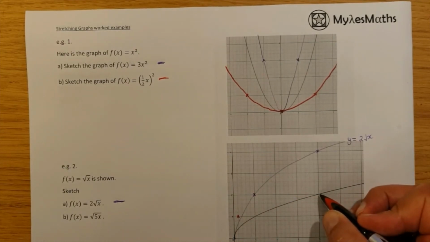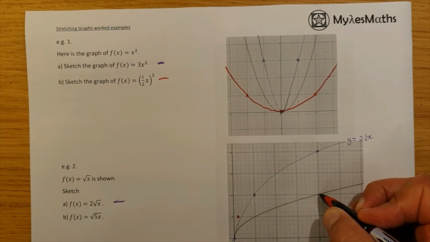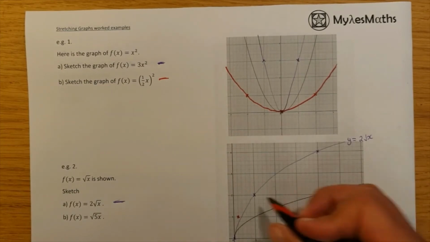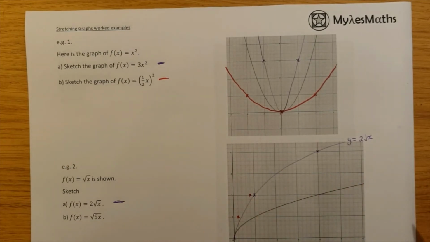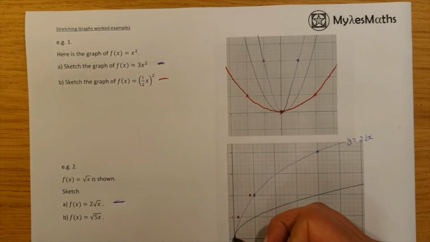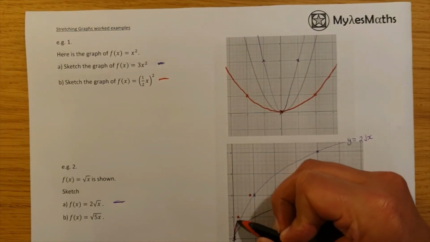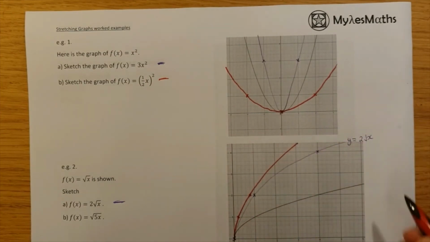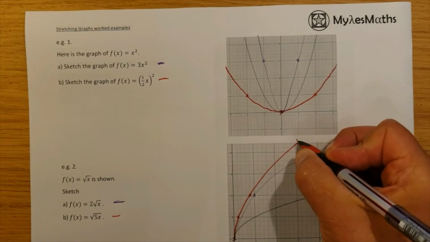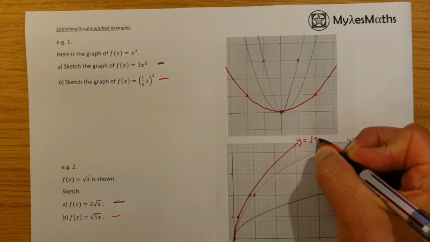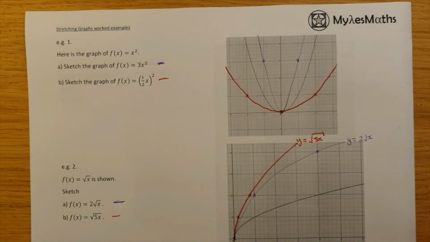This point at 4, 2. Well, 1/5 of 4 is 0.8. So that's going to end up there. And I'm actually not going to be able to do any more. There's no other points I can really locate easily. I know, obviously, I'm stretching this time. We are stretching in the x direction. So anything on the y-axis, this point here is on the y-axis, is invariant again. So I can just sketch this something like that. And this will be the line y equals root 5x, where the 5 is inside the function.